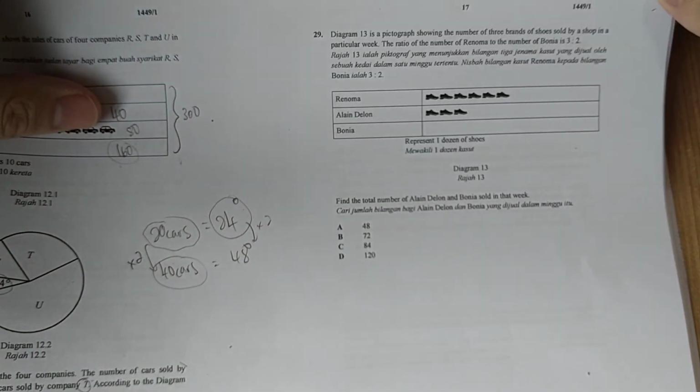Okay, 29. Diagram 13 is a pictograph showing the number of 3 brands of shoes.